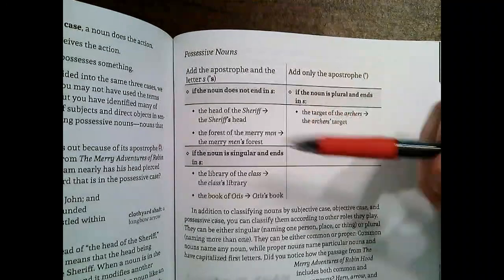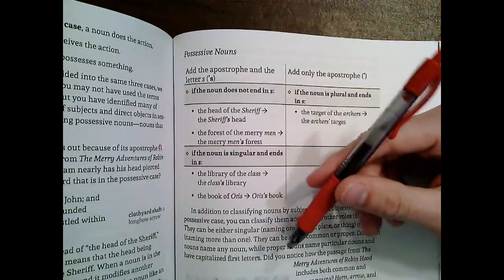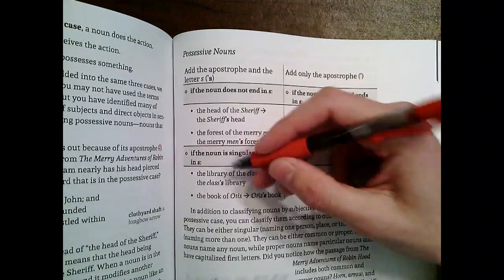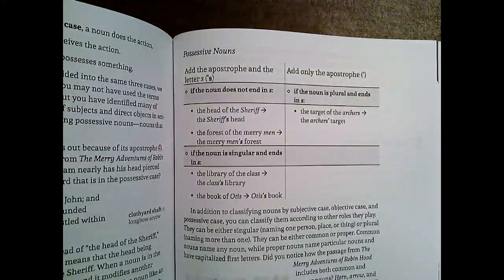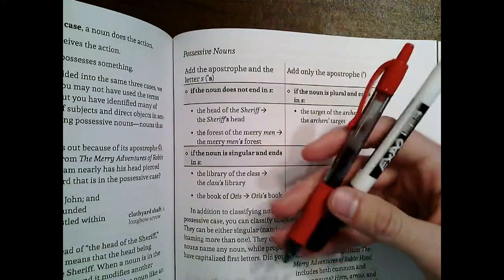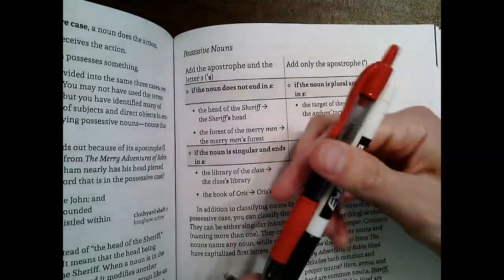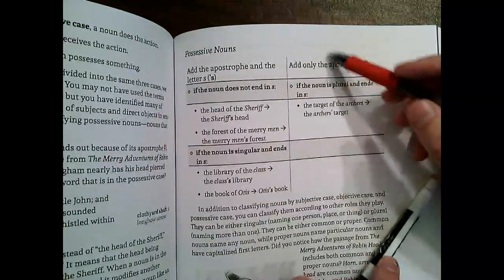But if I say the pen's grip, there aren't multiple pens here. It's the grip that belongs to this pen. So I add an S to make it possessive. If I said the pen's caps, it already has the S at the end because it's making it plural. So I would just write pens' or something after it.